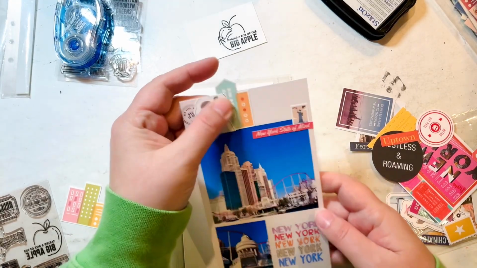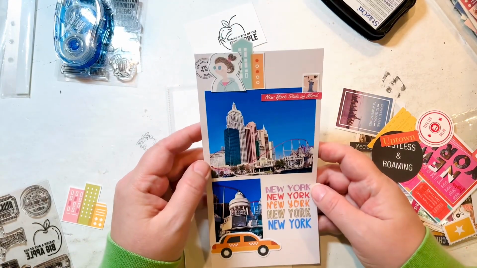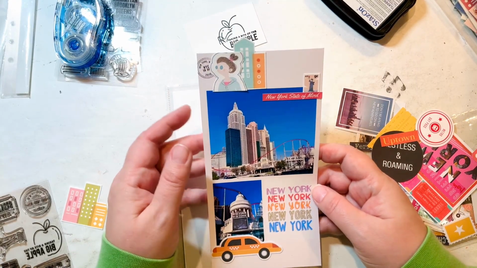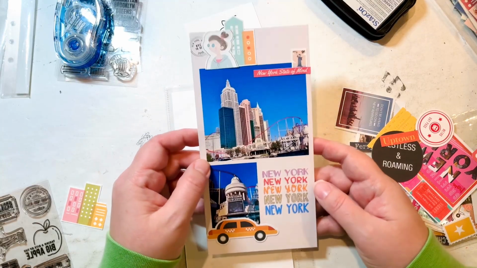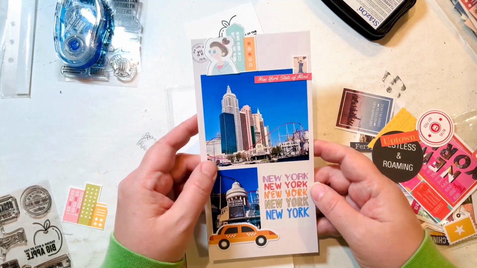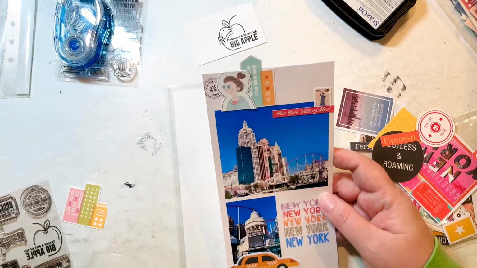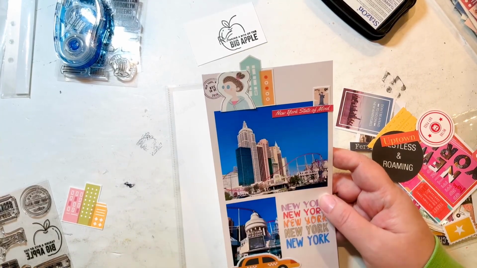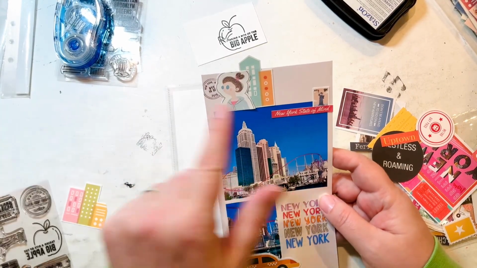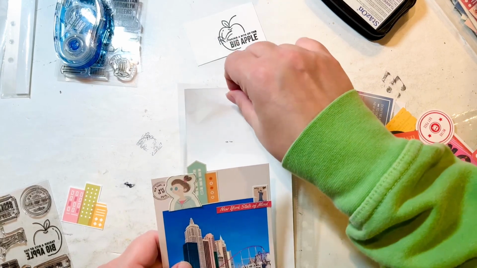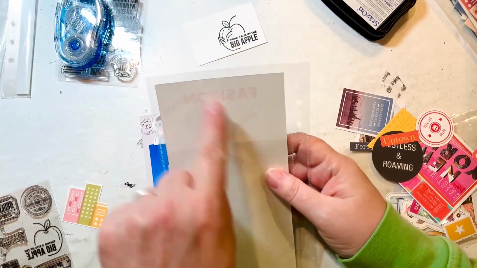Ta-da! There. That's what I came up with. It's not my best, but it's fine. Again, how many people are going to see this album? Not very many, so it's fine. And I've decided not to cut this off. I was going to, but I'm like, well, that looks weird that it's just a flat top building when I already have one.